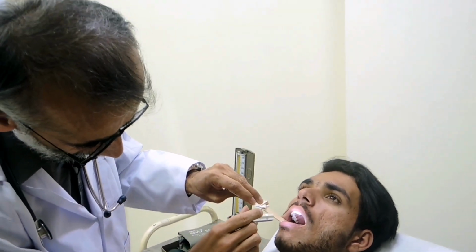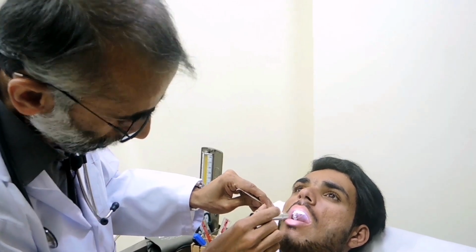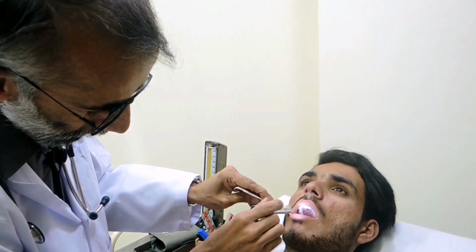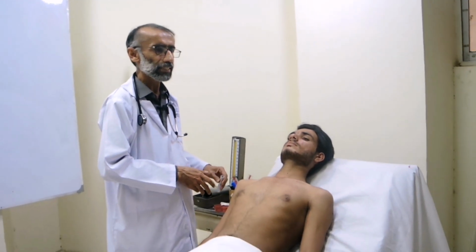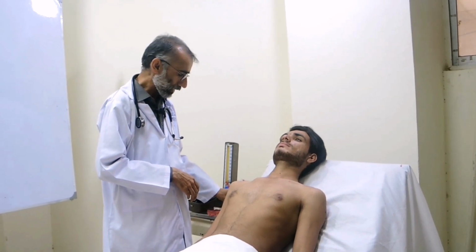Open your mouth. Assess for oral hygiene and evidence of pharyngitis and tonsillitis. These conditions may predispose to various lung diseases such as lung abscess and pneumonia.